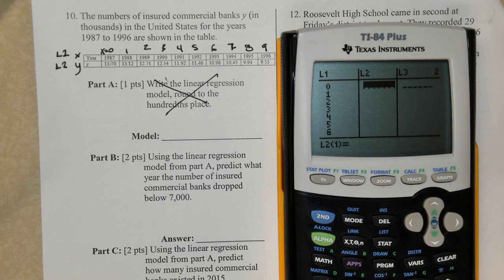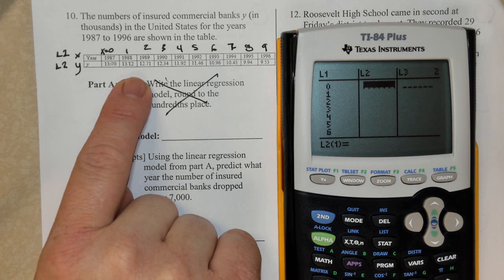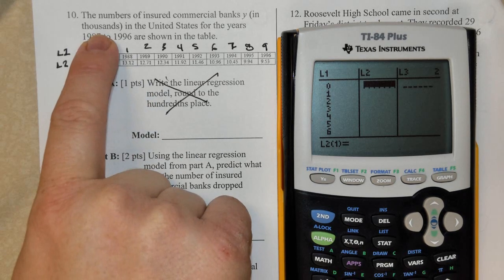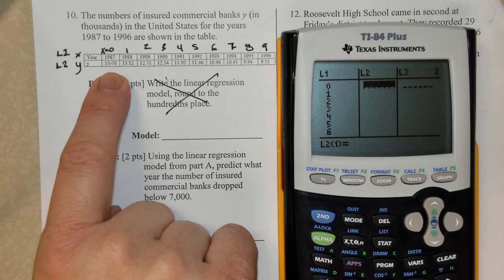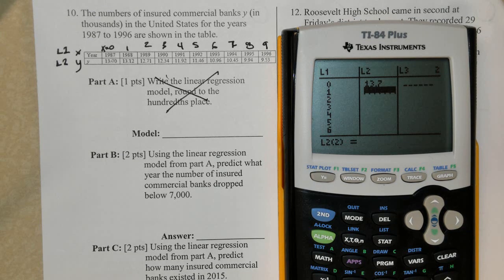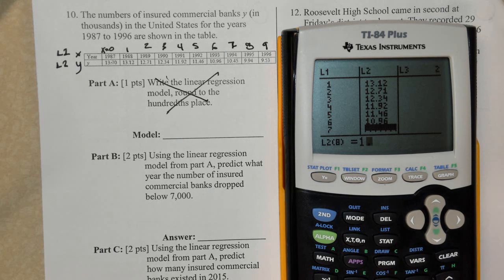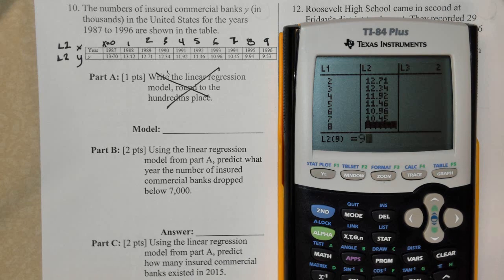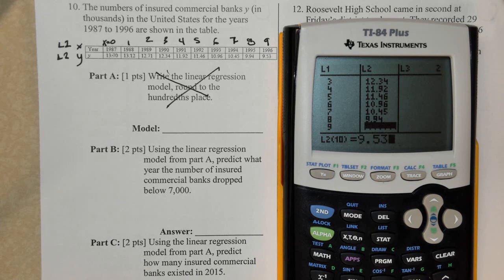Then I'm going to go to L2, and I'm going to plug in the Y's, which represent the number, in terms of thousands, of insured commercial banks. So this is 13.7, 13.12, 12.71, 12.34, 11.92, 11.46, 10.96, 10.45, 9.97, and 9.53.